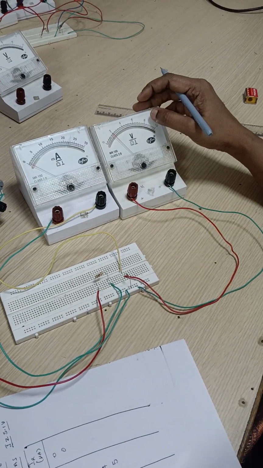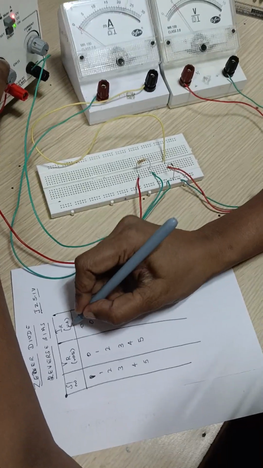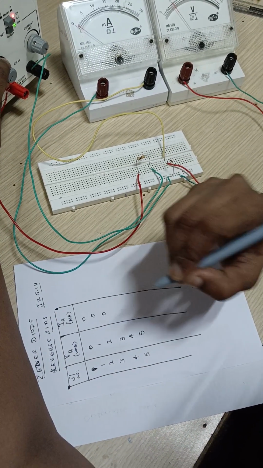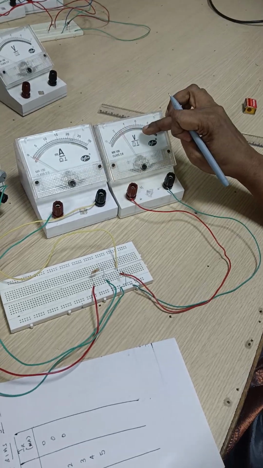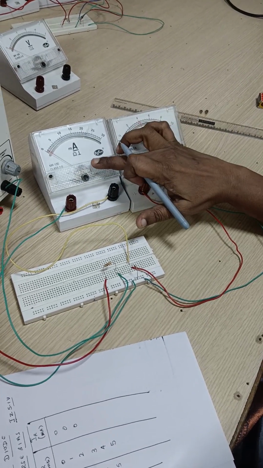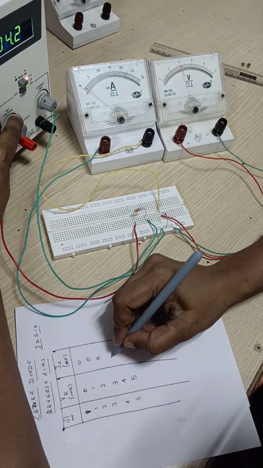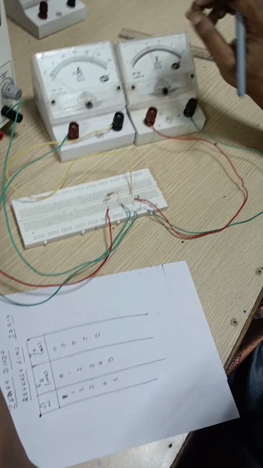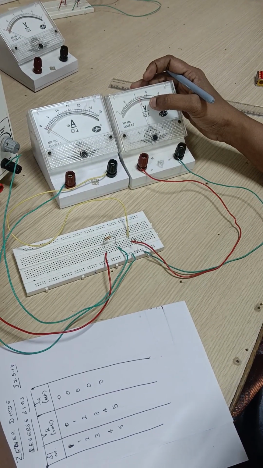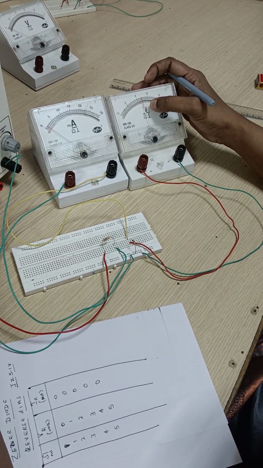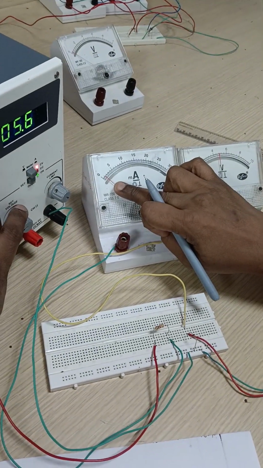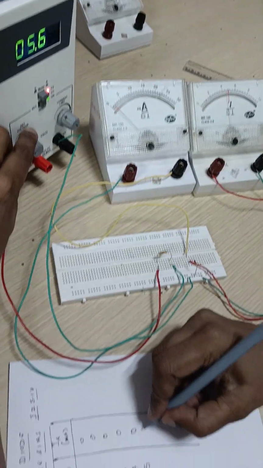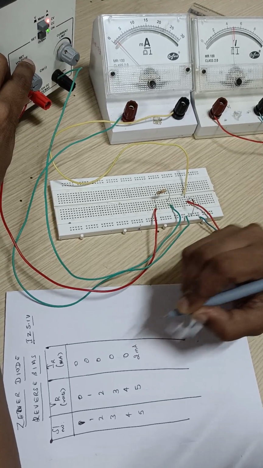Then when the voltage is 2 volts, the current is still 0. At 3 volts, the current is still 0, and at 4 volts also the current is 0. Now when we continue to increase, around 5 volts, the current increases to 2 milliamps. So 5 volts, the current is 2 milliamps.